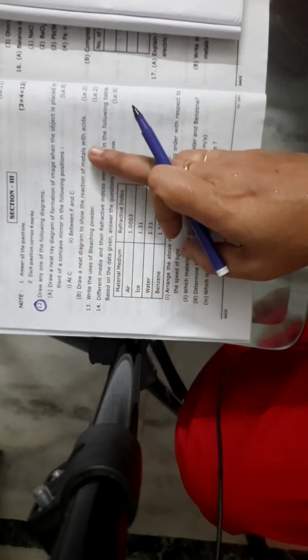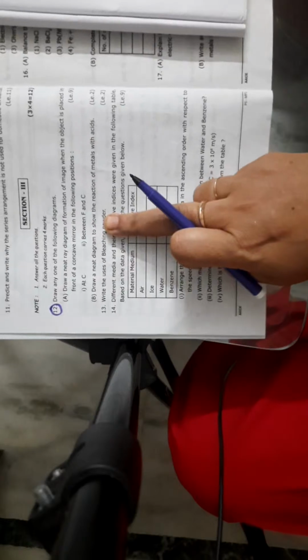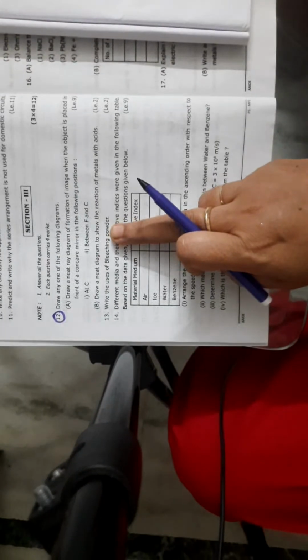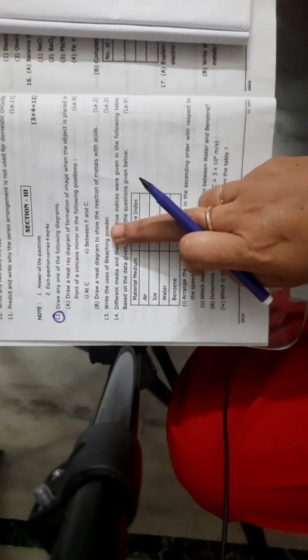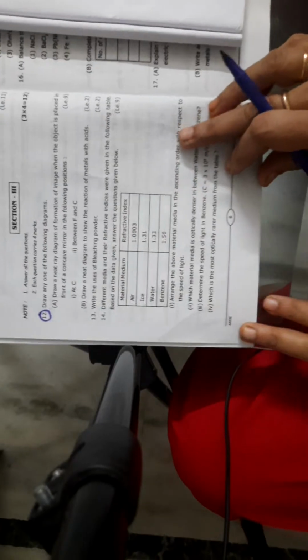Now the next question: draw the following diagrams, that is, when the object is at C and when it is between C and F. So these two questions you need to complete. Then the next one is a refractive index based question.